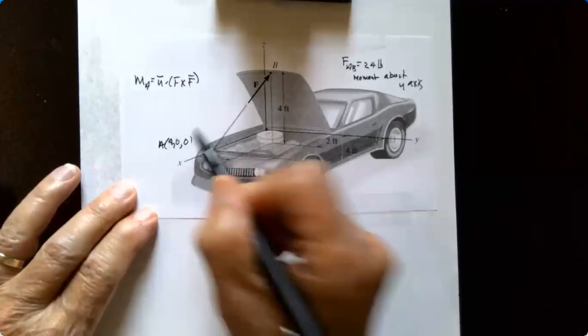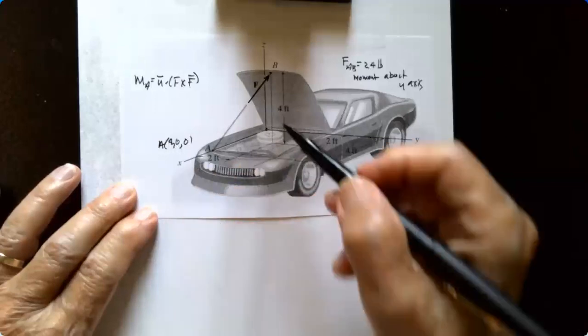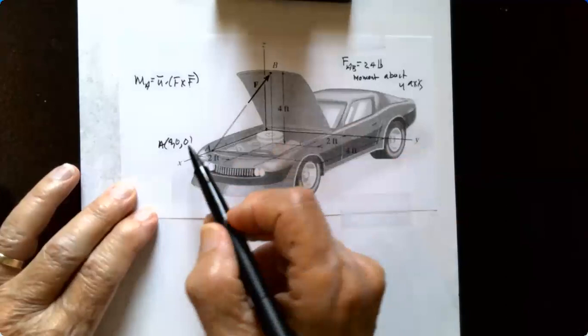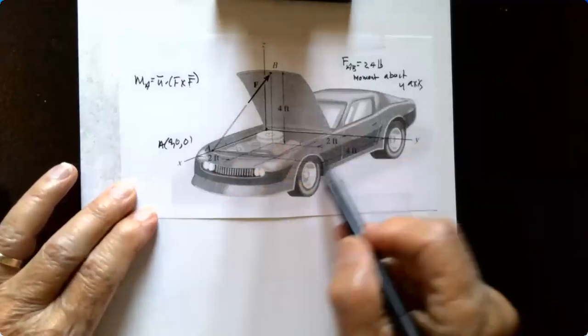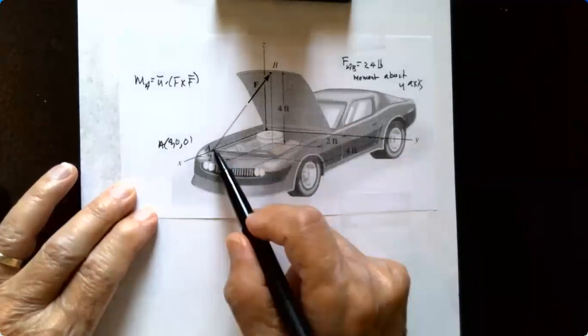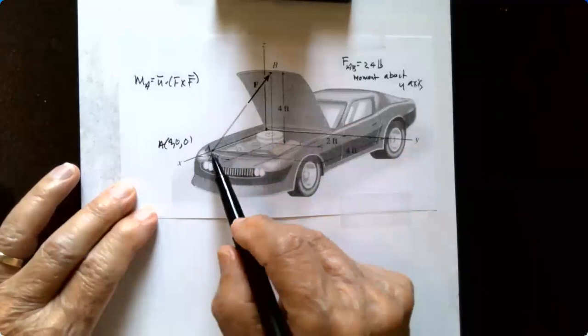It's along the x-axis, so there's no y component, there's no z component, and the only component it has is 4. It's this dimension out here that measures that 4. So that's the coordinates for A.